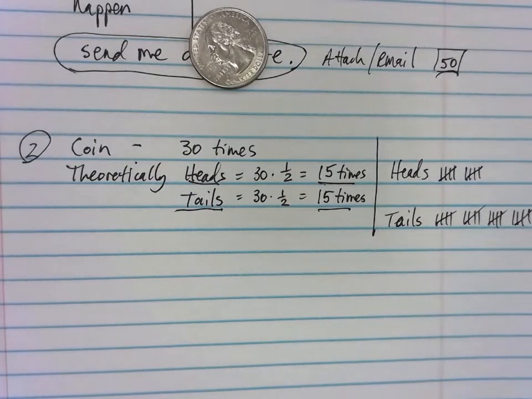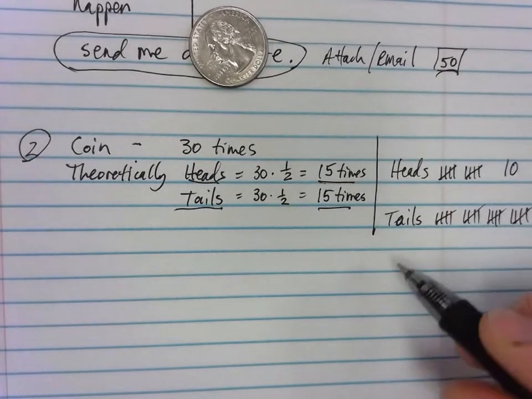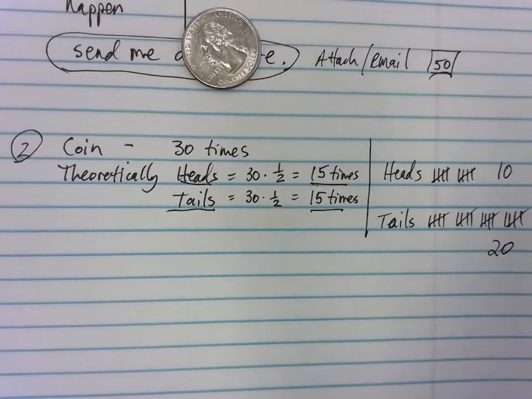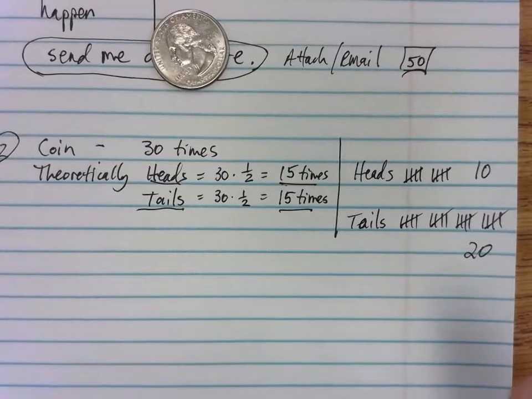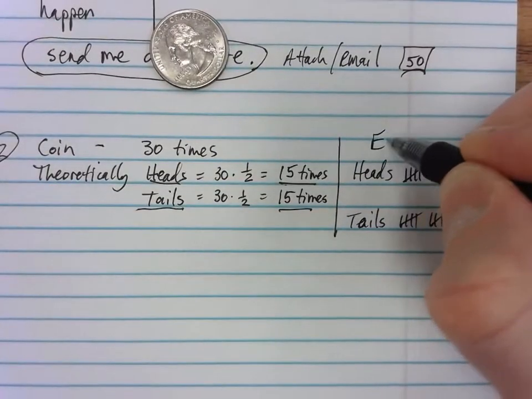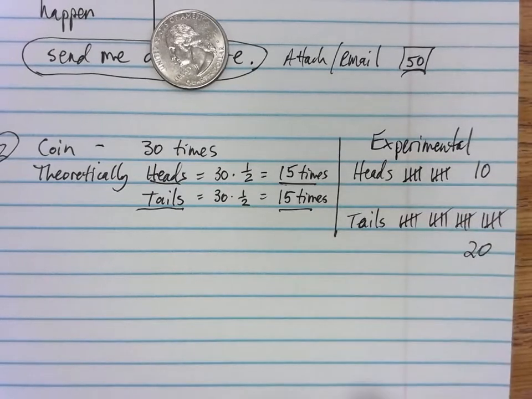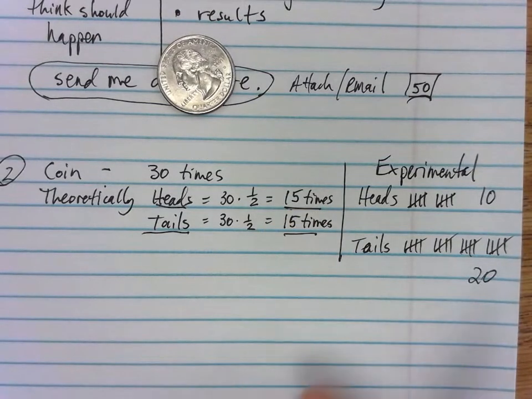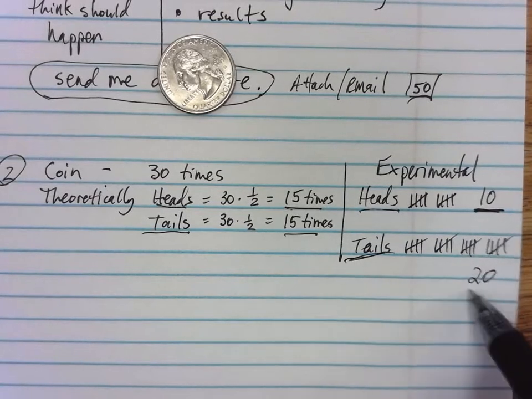So this is what I ended up getting, okay? I got 10 heads and I got 20 tails. Now, of course, you add those two numbers up, that gives you a grand total of 30, right? 10 plus 20 is 30. So my experimental results over here are not exactly like my theoretical results. Theoretically, I was thinking I was going to get 15 heads and 15 tails. Well, when I actually flipped the coin, I got 10 heads and 20 tails.